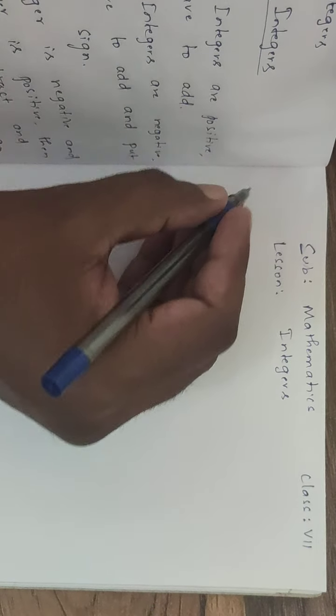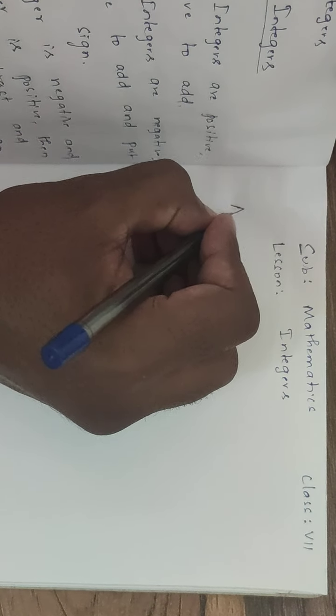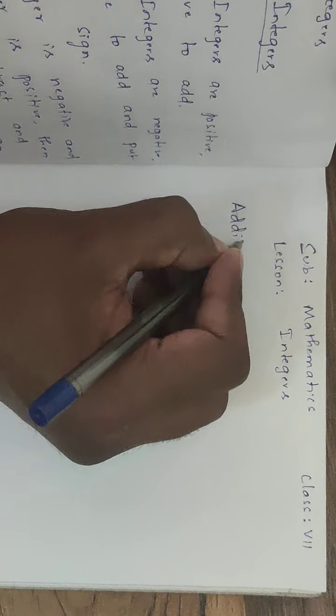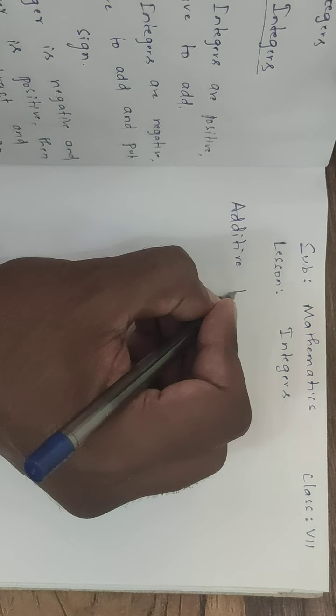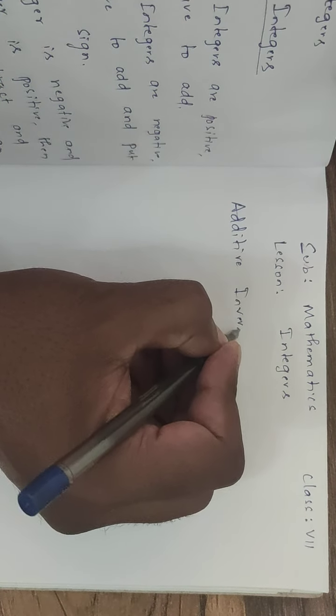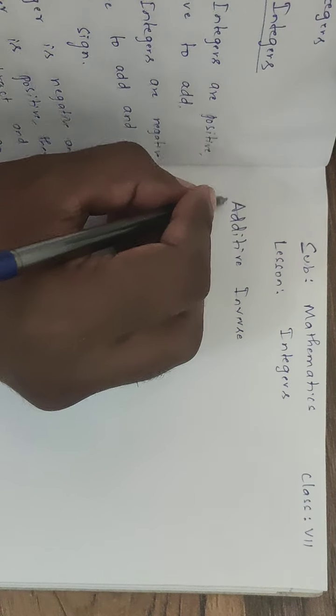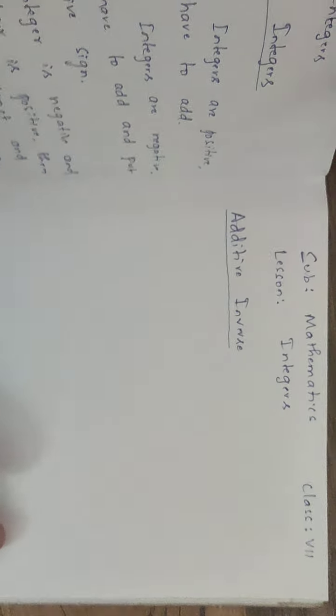Before subtracting, we need to understand the additive inverse of an integer. We need to learn what is additive inverse.